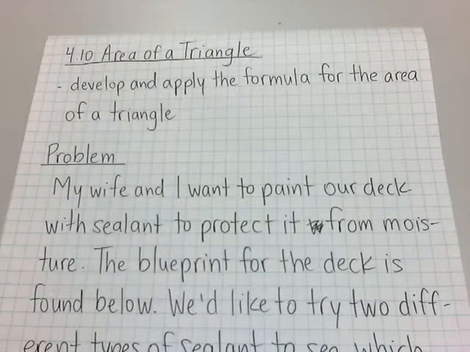Hey folks, we have another opportunity to do some learning on YouTube, and today what we're going to be doing is looking at and learning about the area of a triangle. So our goal for today is to be able to develop and apply the formula for the area of a triangle. I'm going to show you why the formula works, how it works.